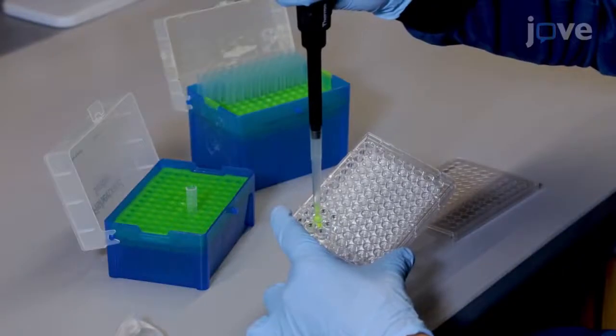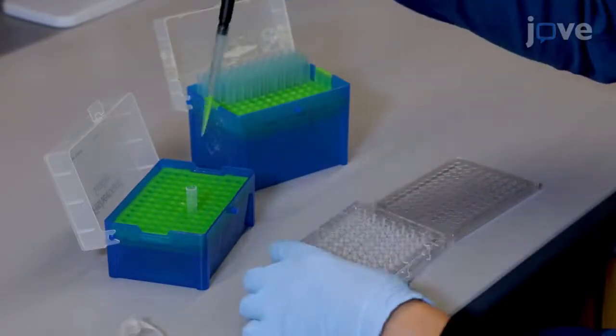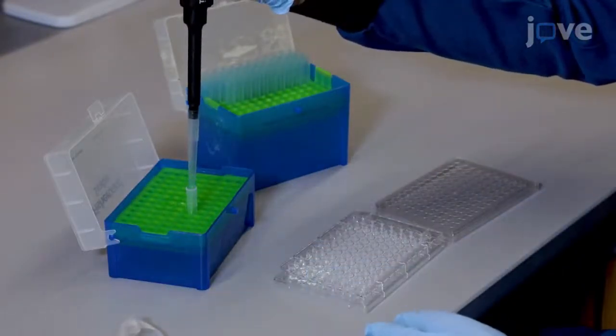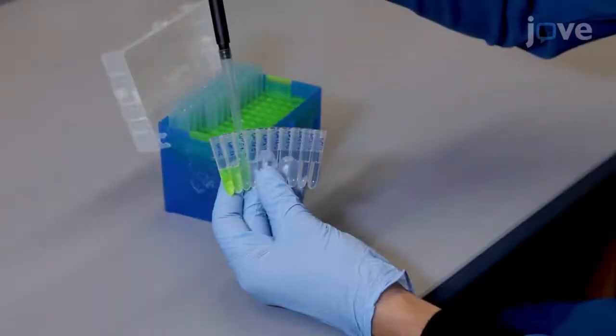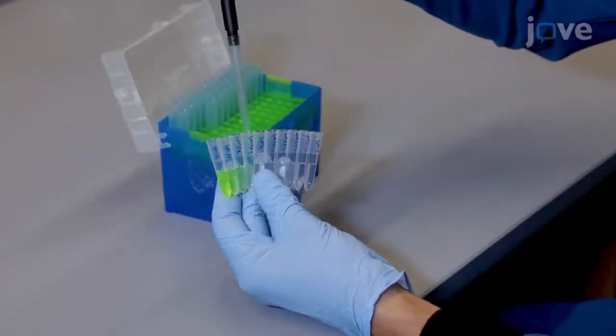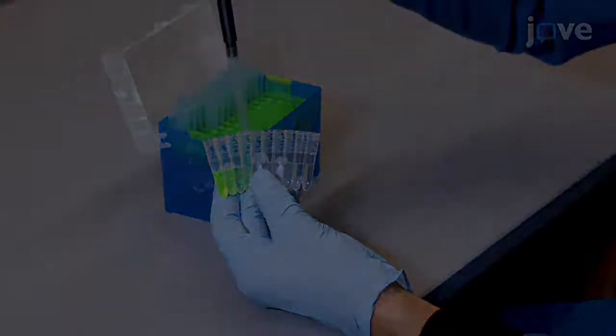At the end of the incubation, transfer the equilibrium bath from each well into individual polypropylene tubes, and make serial dilutions from the stock 30 micromolar cationic peptide carrier solution to generate a standard curve.